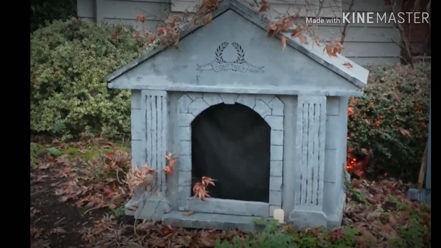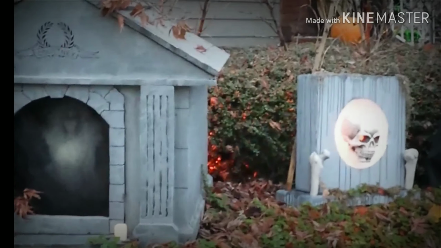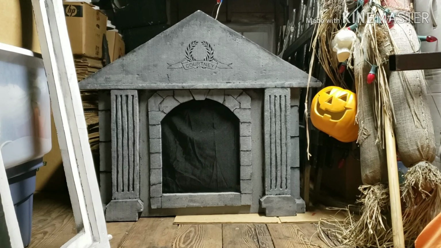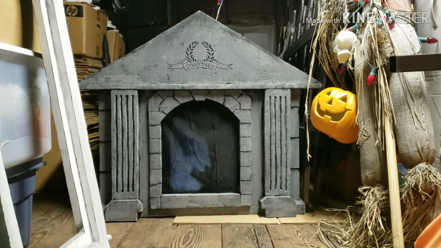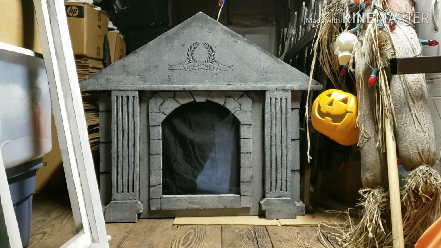So the original concept for my mini mausoleum ghost was a static image with a flickering light behind it that was to mimic a projected image, but it was still. So this year I've decided to upgrade and give it an actual animation motion.